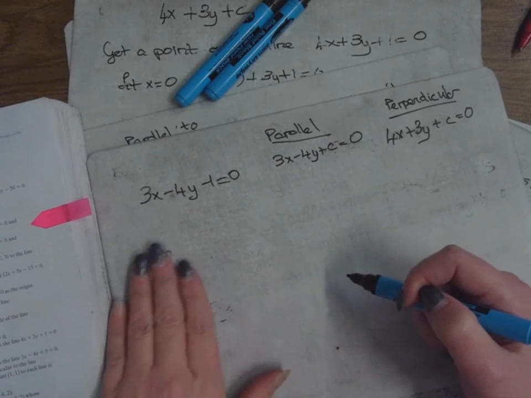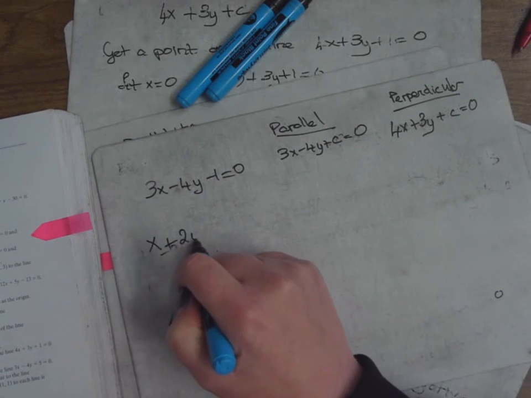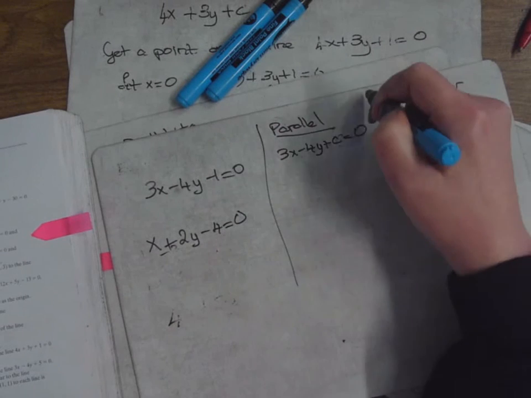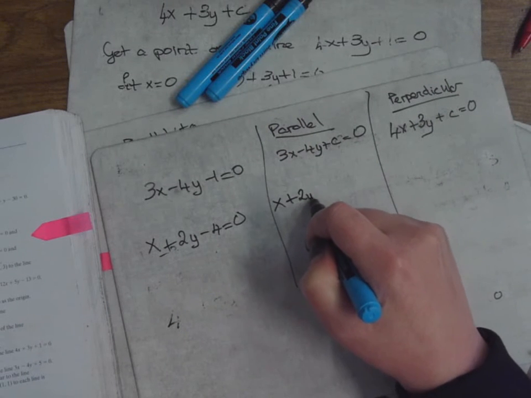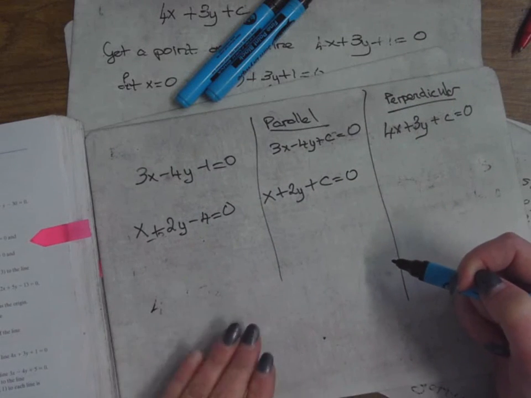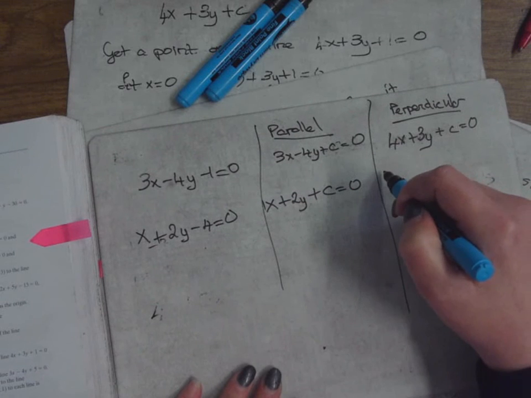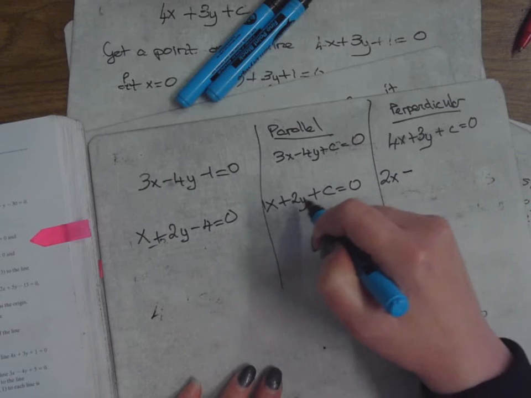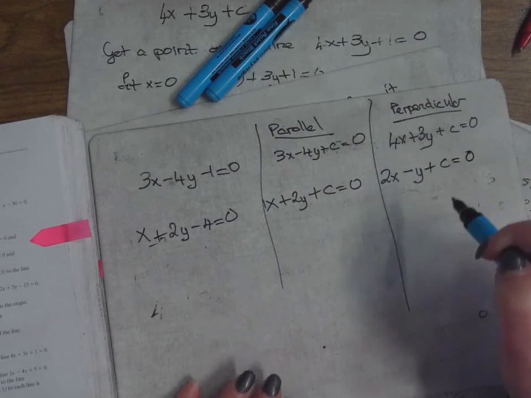Okay? So for example, if I have a line x plus 2y minus 4 equals 0. A parallel line would have the same x coefficient and y coefficient, so it would be x plus 2y plus a random number equals 0. Agreed? What about a perpendicular line? There's a 1 here and a 2 here, so swap those. So that would be 2x, change the sign of the y and put the 1 in front of the y, plus c equals 0. Do you all see what I've done?